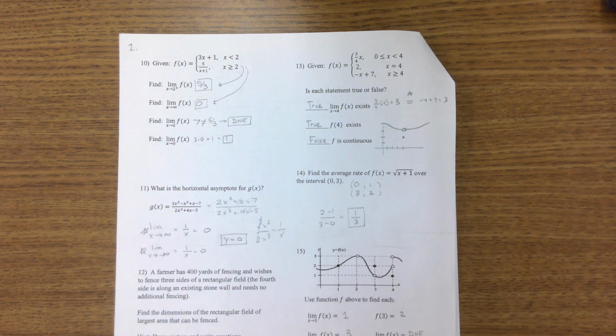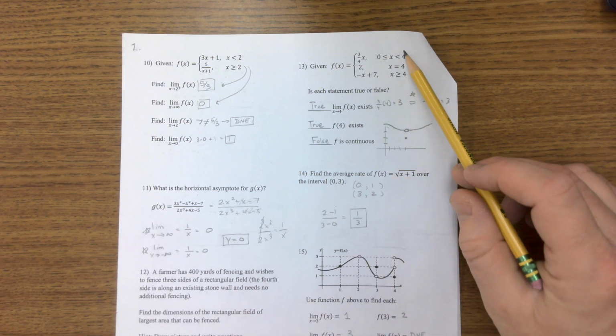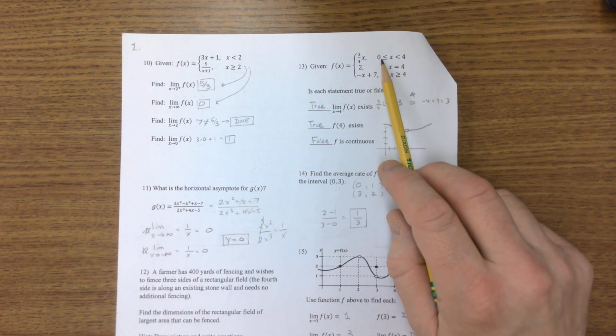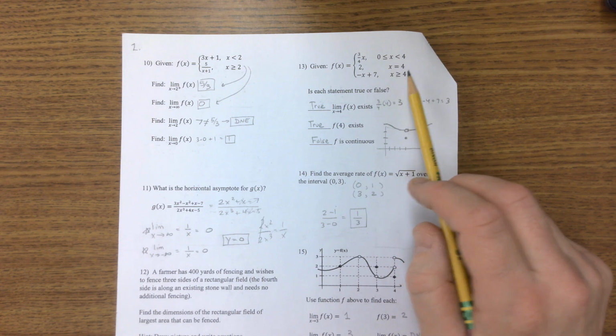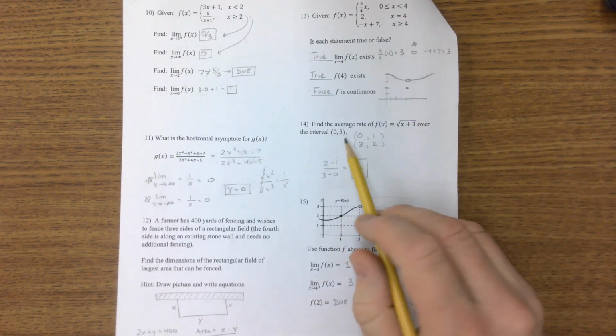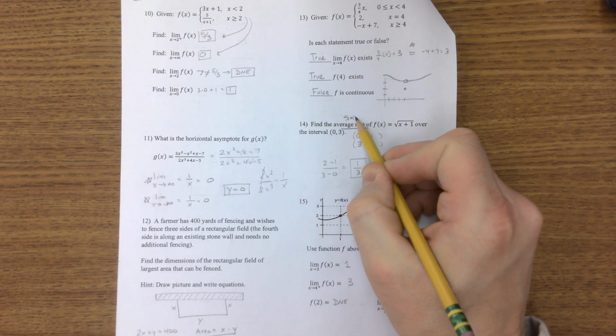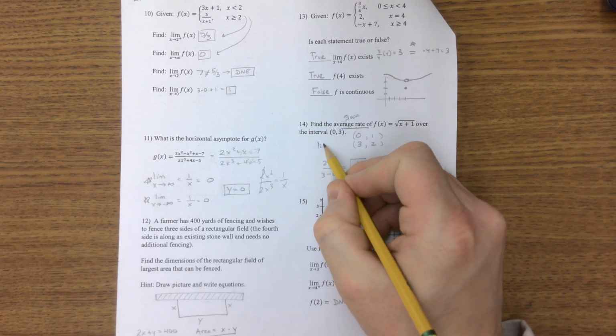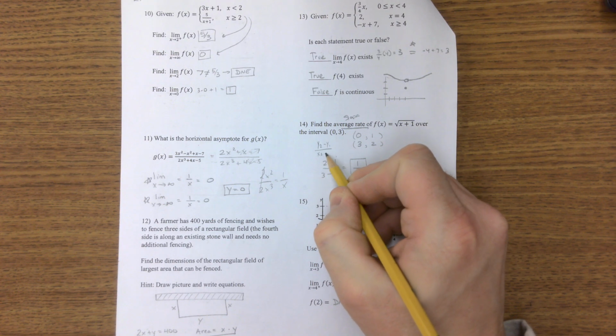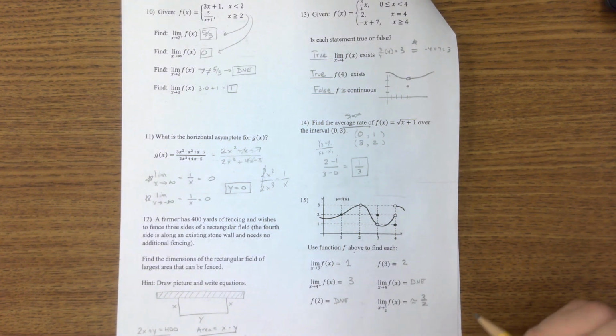On number 13, we have a piecewise function. You have 3 different parts here. You have numbers from 0 to 4, greater than 4, to answer the questions. Average rate of change is slope from algebra class, y2 minus y1 over x2 minus x1. Your algebra teachers could have called it average rate of change. Same thing as slope.